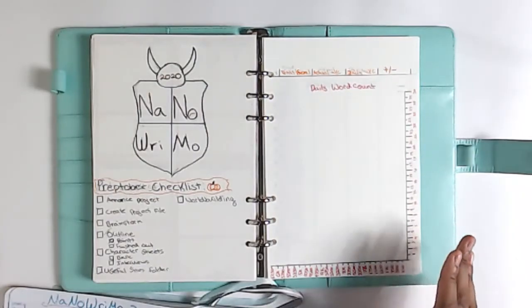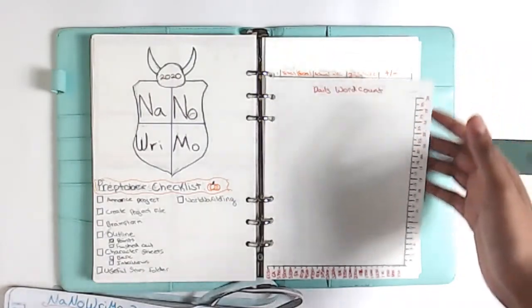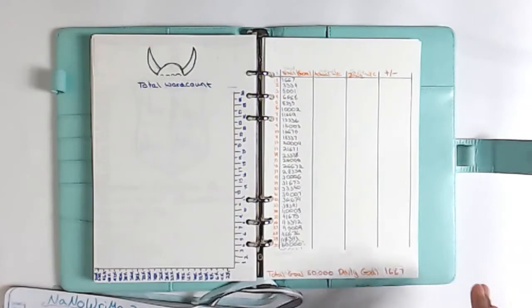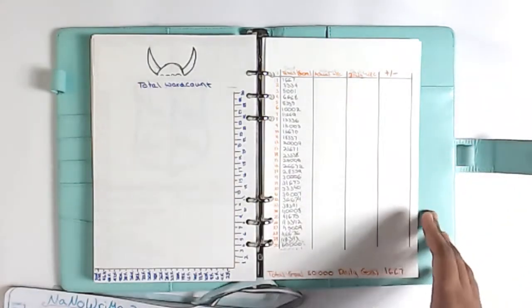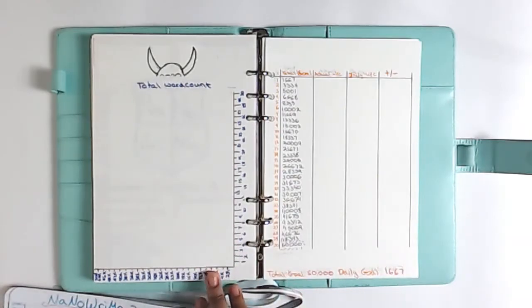I have a lot more information than last time, and again, I know I can find most of this stuff on the NaNoWriMo page, but I do like having it in the journal, and then when I go back and look at my previous journals, at least I don't need to actually go on the site to see all this information.